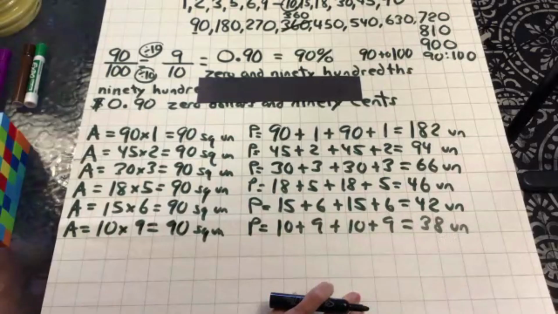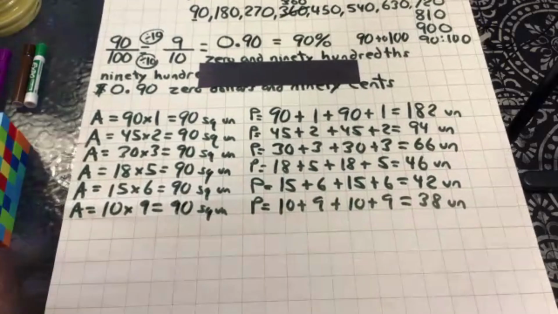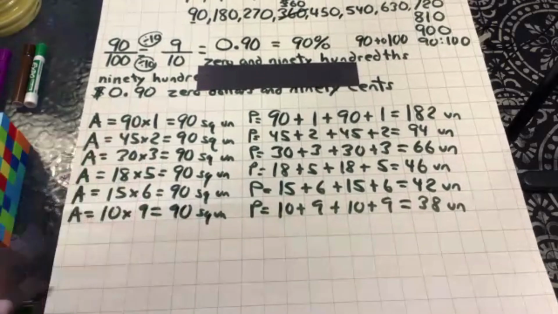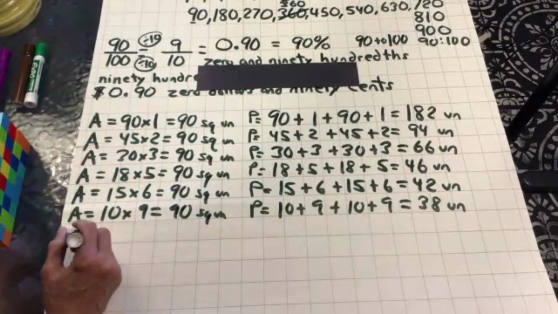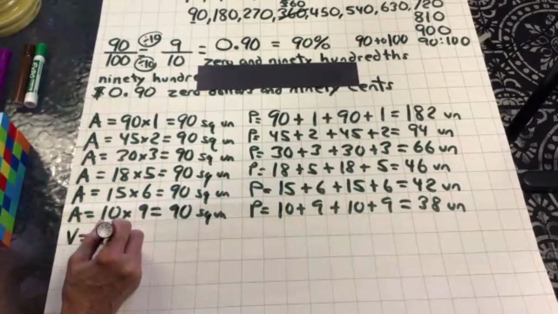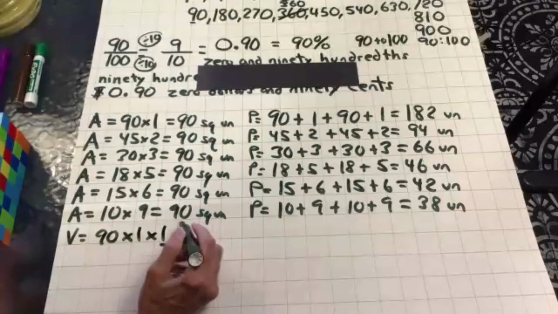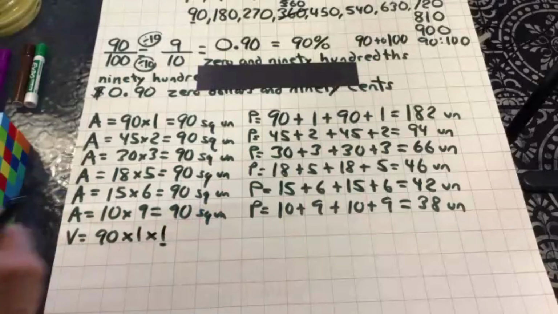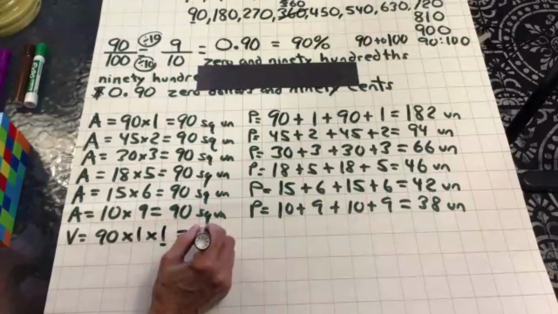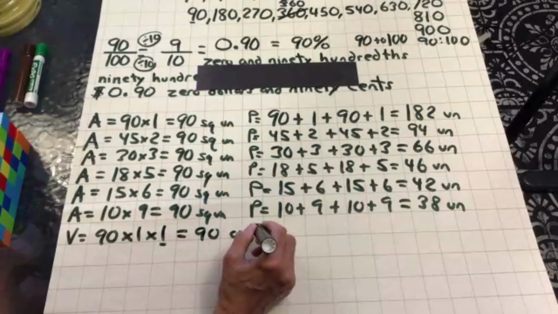All right. Let's move on to volume. So volume is going to get crazy. We're going to take each one of these factor pairs or areas and add a dimension. All right. So our first one, we're going to do 90 times 1 times 1. So we're adding this dimension here, the tall. We're going to take it up a notch because now we're talking cubes or cubic units.